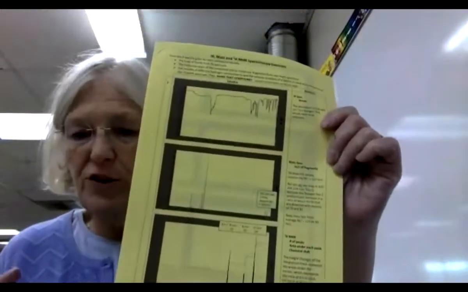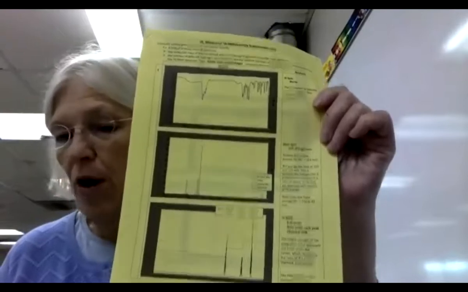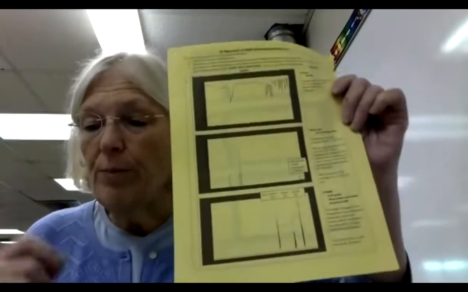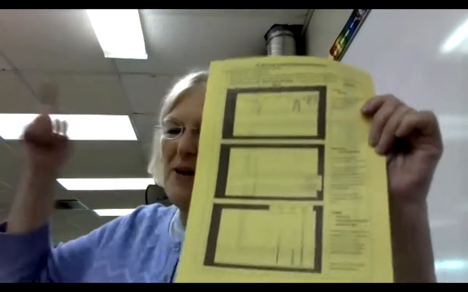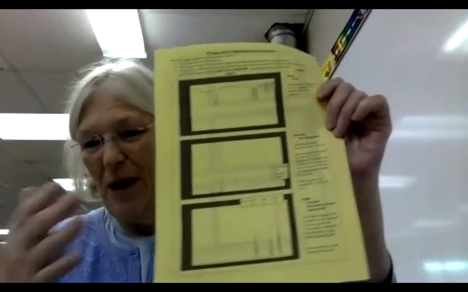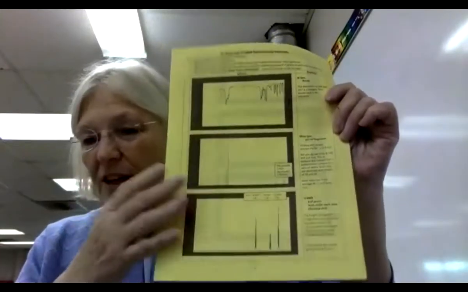Each of those, the mass spec, the infrared, and the HNMR, tell you a different clue about an unknown organic compound. We put those clues together and you tell me, Mrs. Suggs, that is 3-pentanol. And you'll be able to tell me what organic compound it is from reading these graphs. It's really a lot of fun.